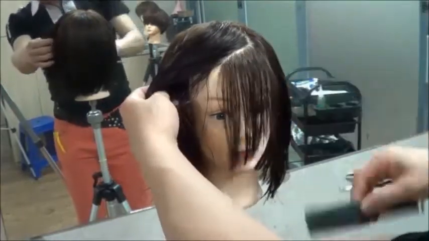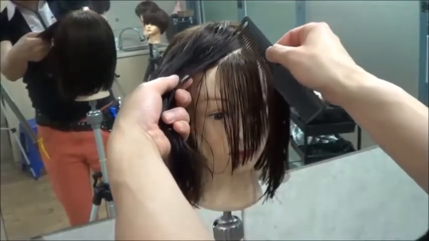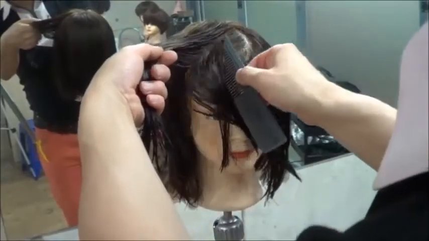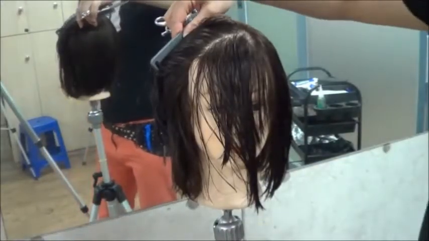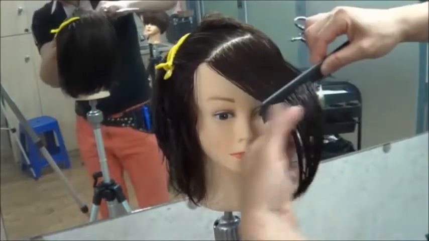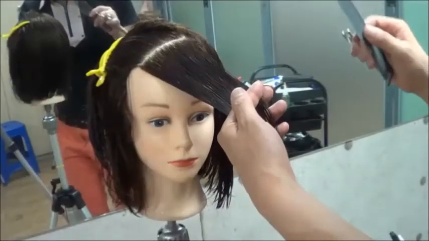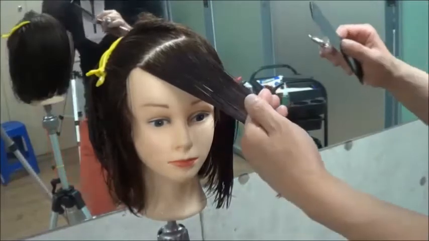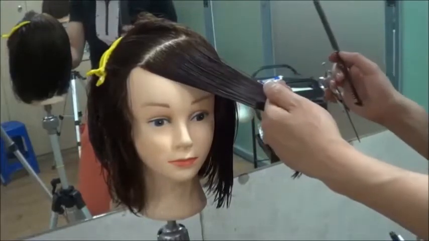I do the first section as a guideline, and okay, to the second section part. You may remember the explanation: one finger away from the first section, 2 fingers, 3 fingers distance.